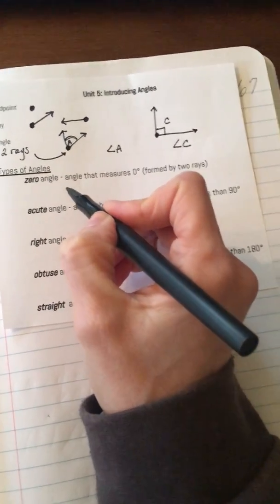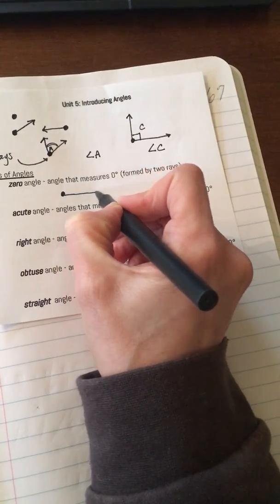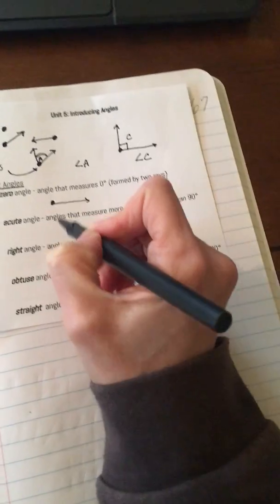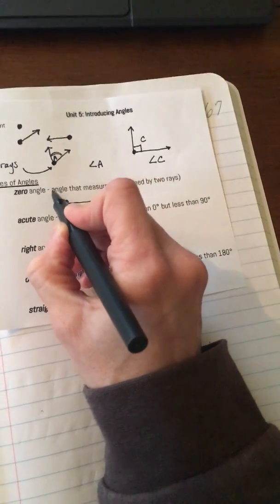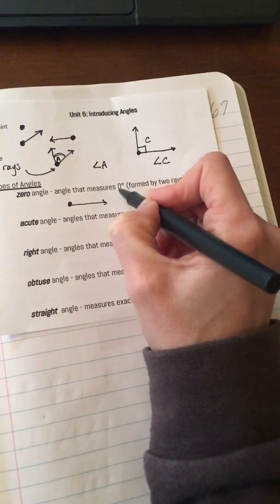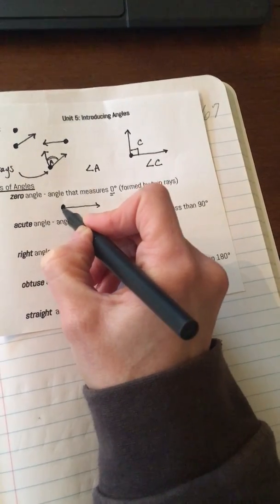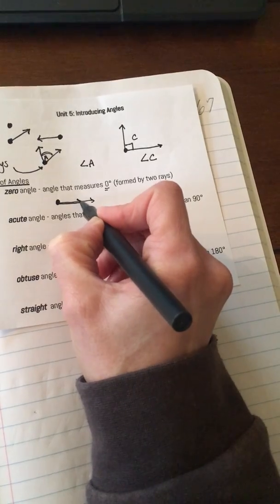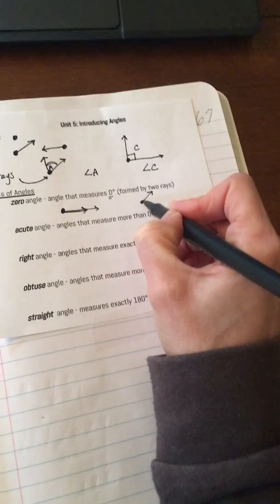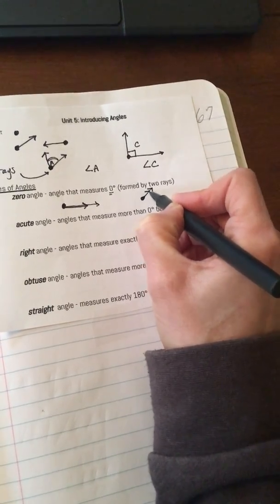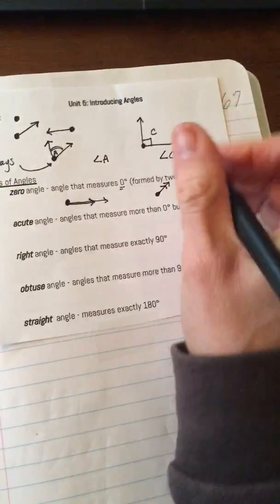Zero angle. A zero angle means it has no degrees. So I draw a ray because I'm going to make an angle. So I know an angle has two rays. I draw a ray. Now, if I draw one going this way, that means it would be the whole thing. Well, but this is 0 degrees, no degrees. So a ray, here's the same endpoint, and a ray again. So it's a ray with another ray going the exact same direction. It has no opening, 0 opening, okay?